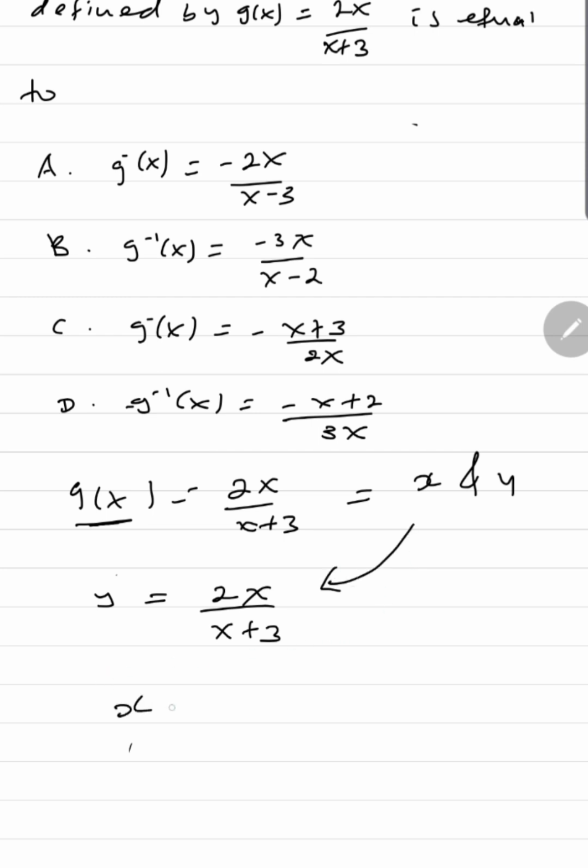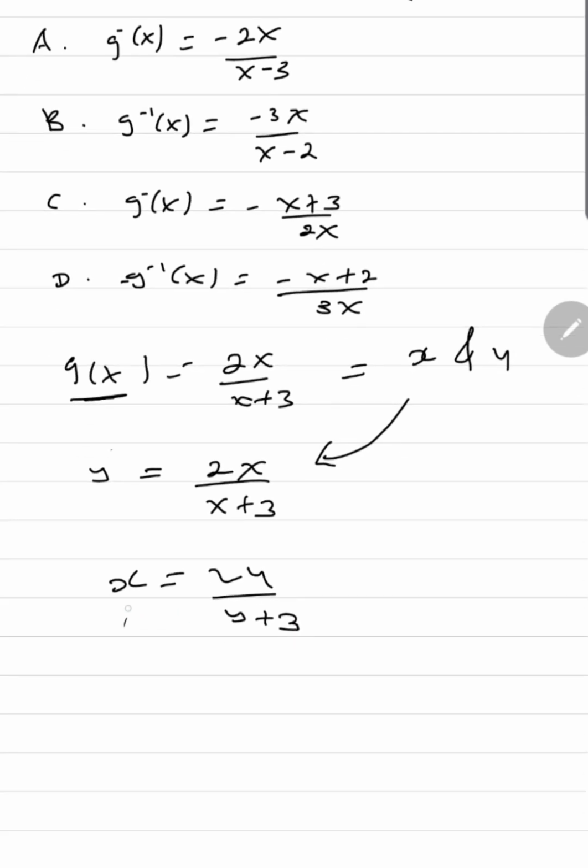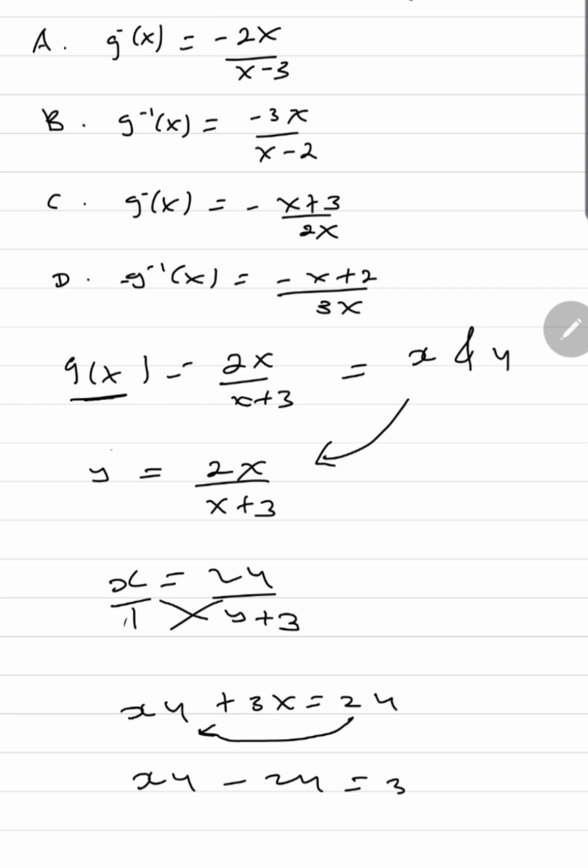X is equals to 2y over y plus 3. Then cross goona. Just over 1 cross yommuu goonu here x times y x times 3x is equals to 2y dha. Then we collect the same terms together. So xy minus isa kana garanatti finna 2y is equals to 3x.